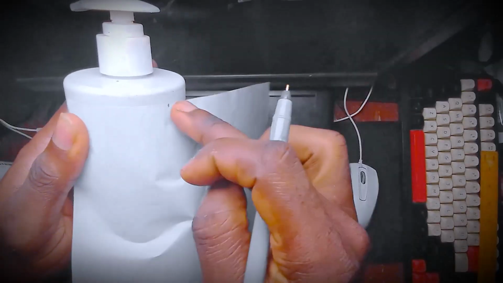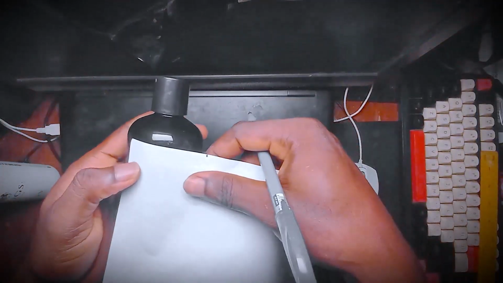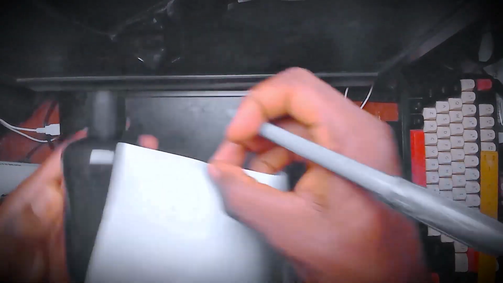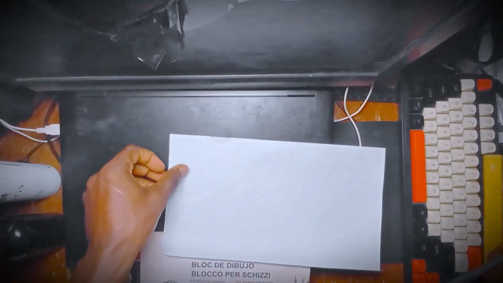Let's say you like this length. Okay, this bottle is white. This paper is white, so it might be confusing. Let me use this one. Okay, let's say you want it from here to here, and now you mark this place. Okay, so what you can do now is to come with your ruler, maybe just tear that part out.